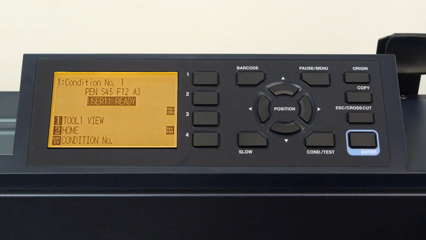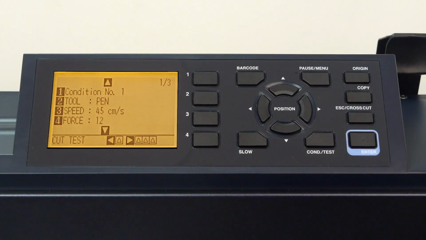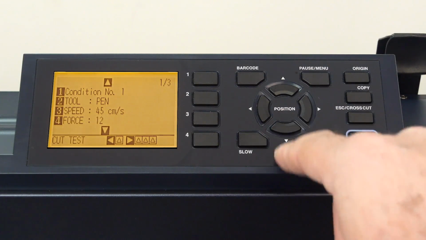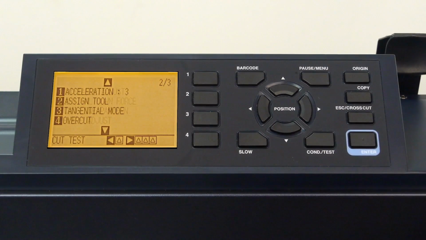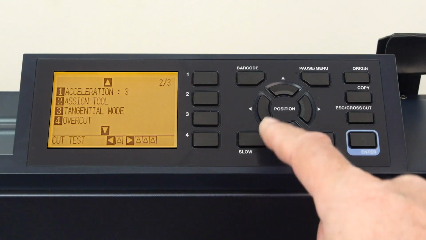To start, press the Condition/Test key. Here we have a menu of settings for configuring a condition. In this case, Condition 1. This first page displays the option for changing the tool type, the speed, and the force. But those are not the only settings for this condition. If the down arrow key is pressed, we can cycle through all the settings that a condition can contain.